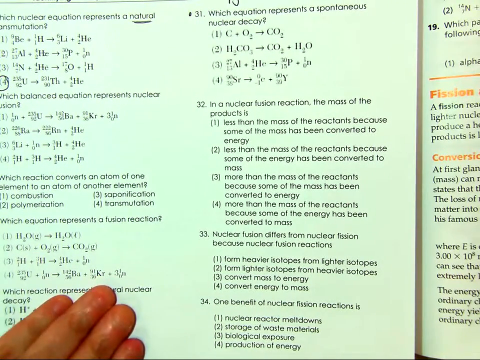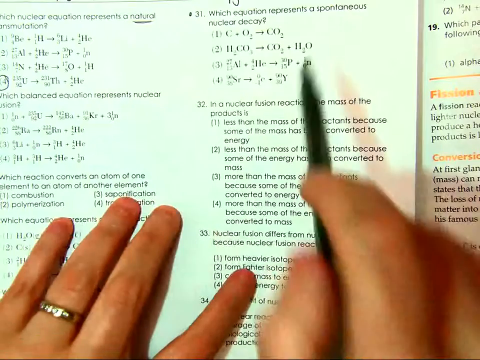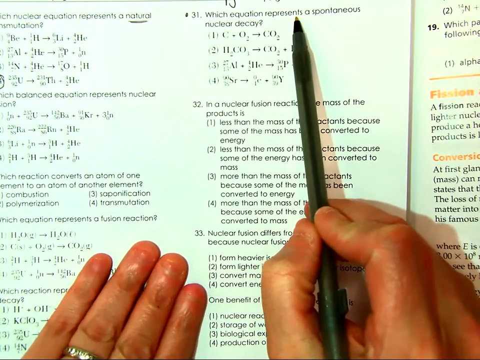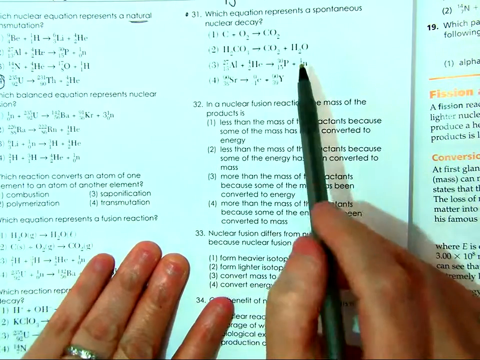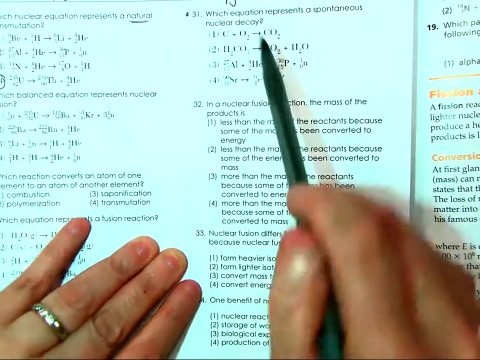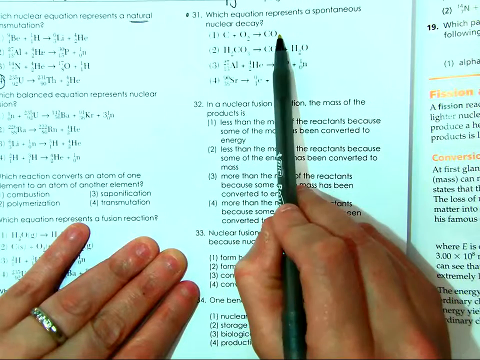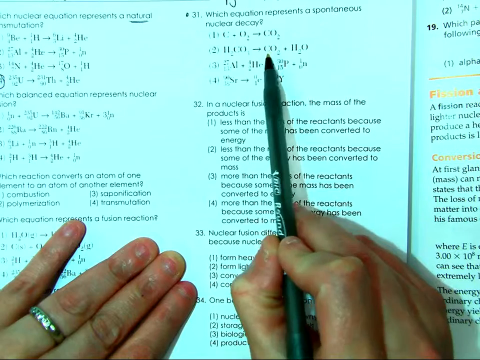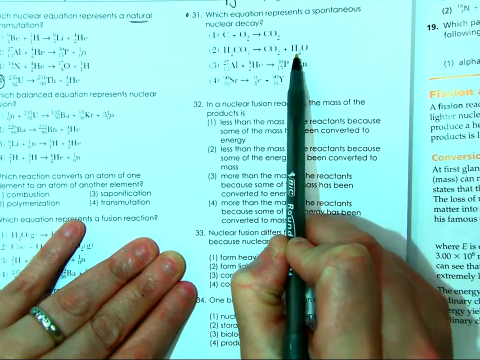So again, going along with what natural transmutation looks like, which equation represents a spontaneous nuclear decay? So again, something that's breaking down into a nuclear particle. This is addition, not nuclear decay. This is decomposition, not nuclear decay.